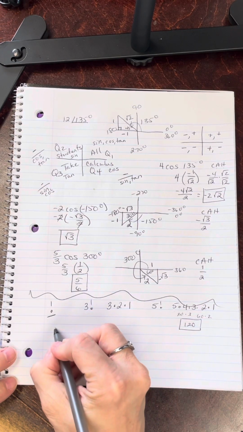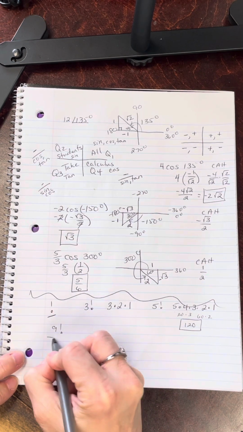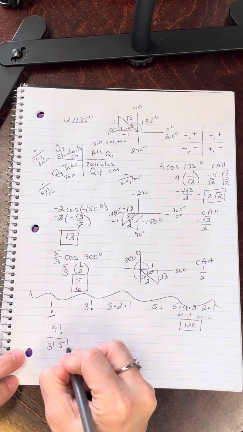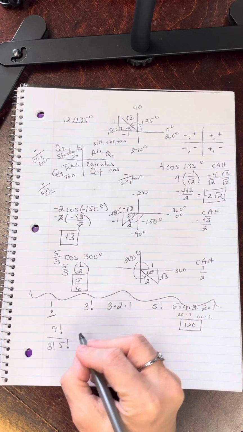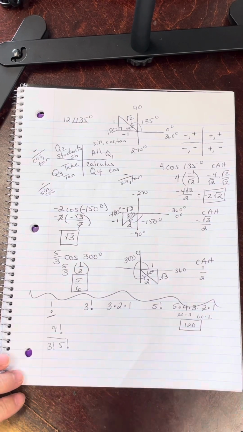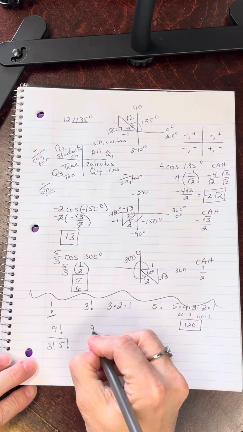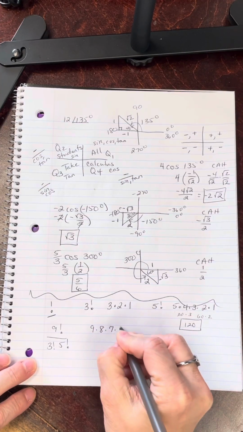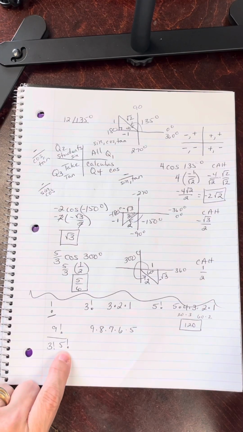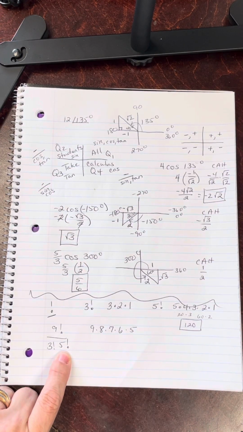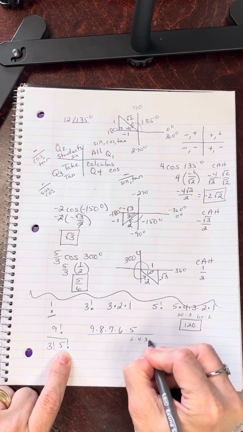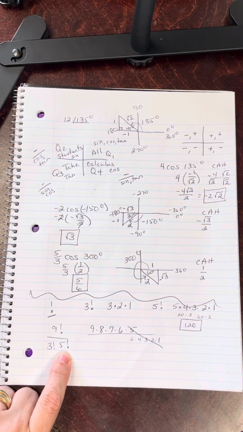In example 2, they want you to do 9 factorial over 3 factorial times 5 factorial. I'm going to not use the calculator and do this manually, although you can practice on your calculator. So this is going to mean 9 times 8 times 7 times 6 times 5. I'm going to stop there because I see that in the denominator I have a 5 factorial, which means in the bottom I'm going to have 5, 4, 3, 2, 1, and they're all going to cross each other off.